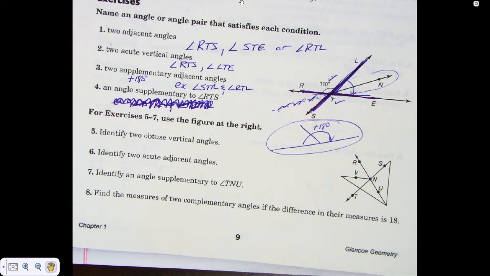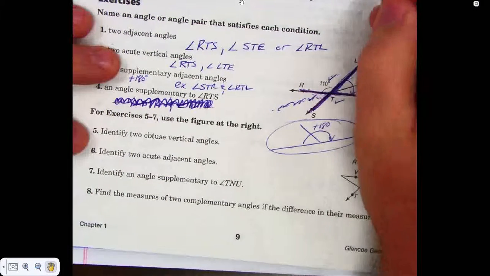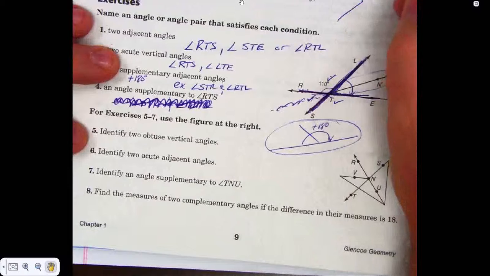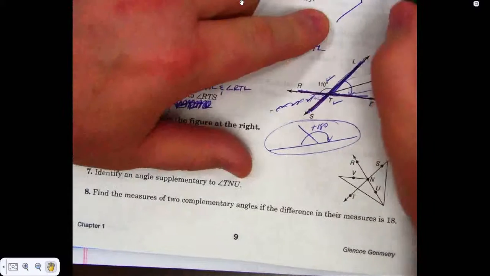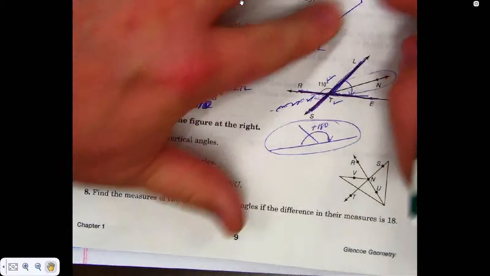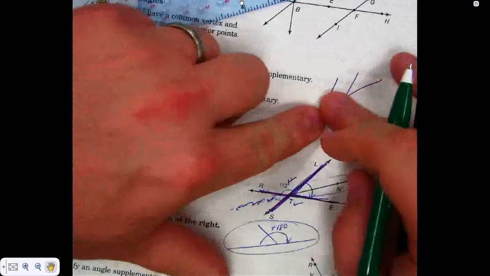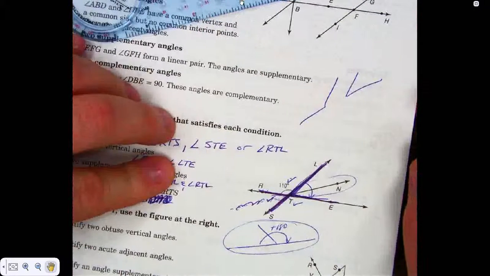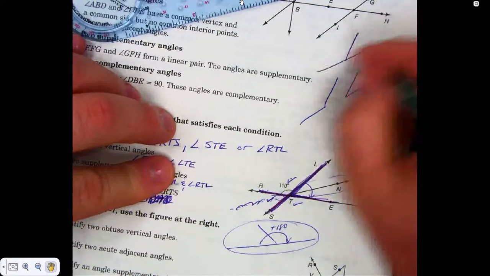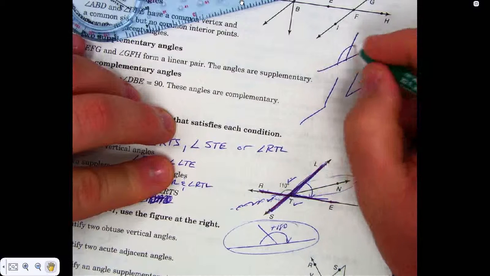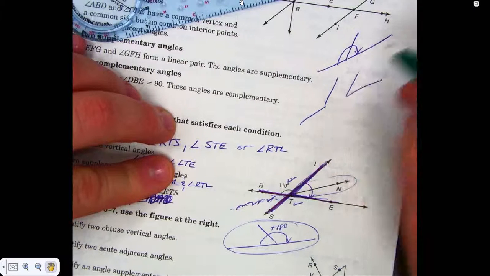No, you're looking for ones that together make a what? Make a straight line, because it's like a puzzle. It's like this one and this one. When you put them together, you see what I mean? They make straight lines. When you put those together, they make a straight line when you combine them, which means they add to 180.